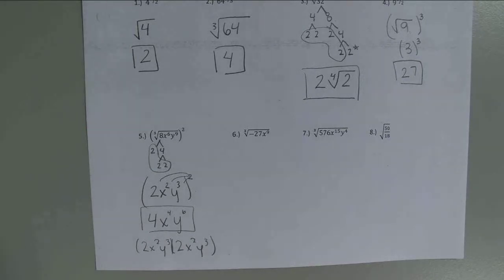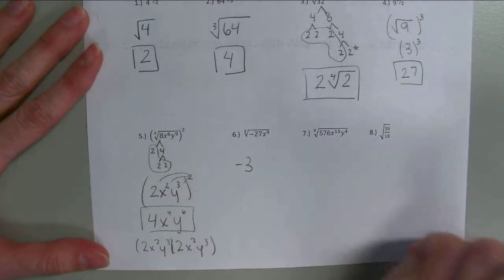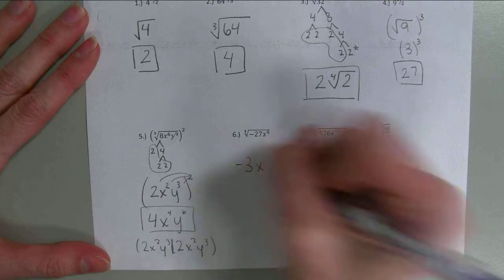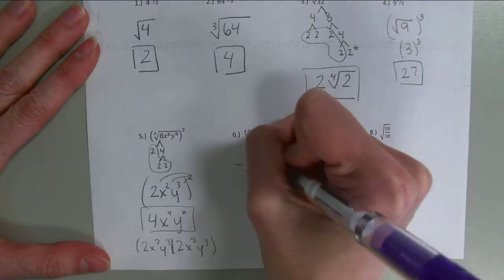All right, let's do number 6. Again, this doesn't even have to be on this one, really. It is something we could have done last week. What is the cube root of negative 27? Negative 3, right? Yep, negative 3. And what's the cube root of x to the 9th? X to the... You got it.